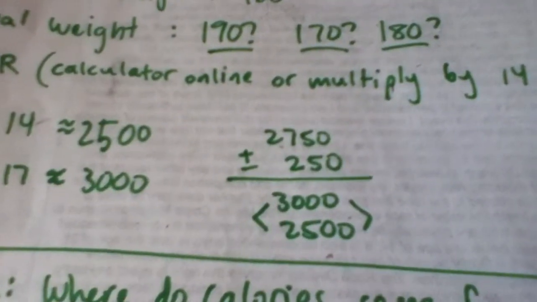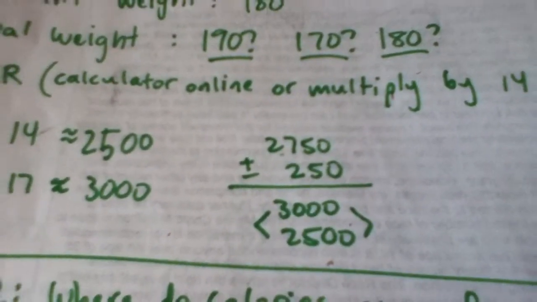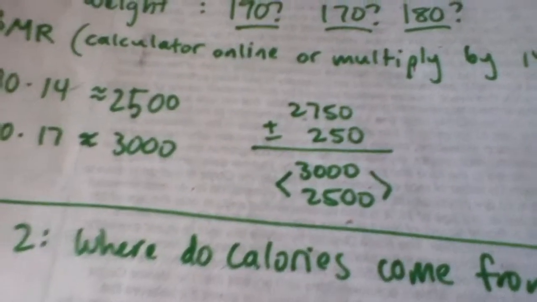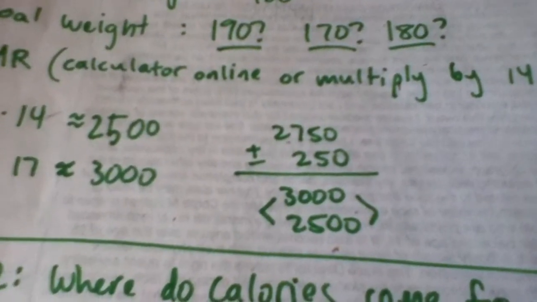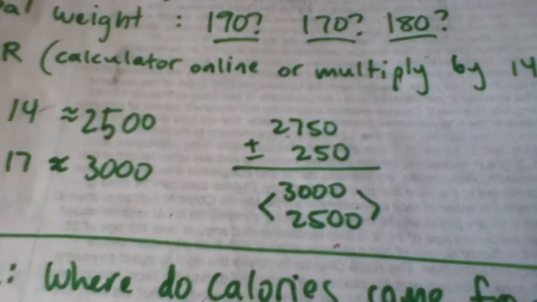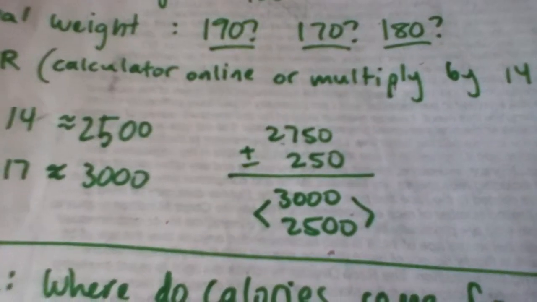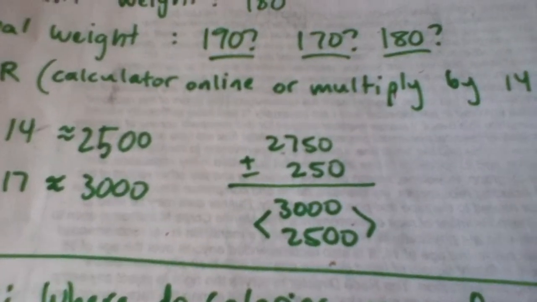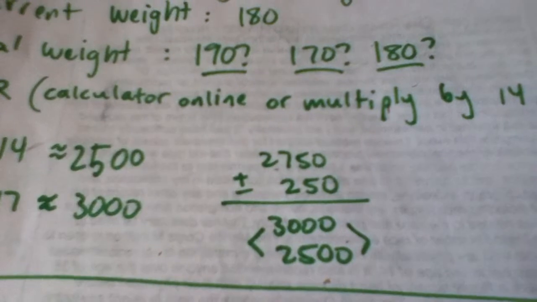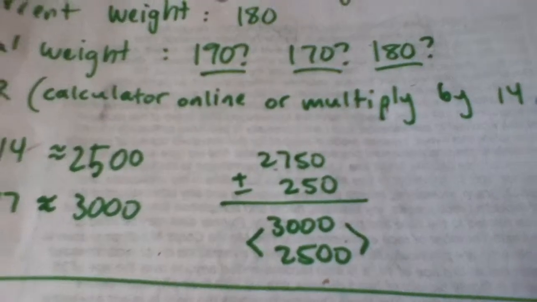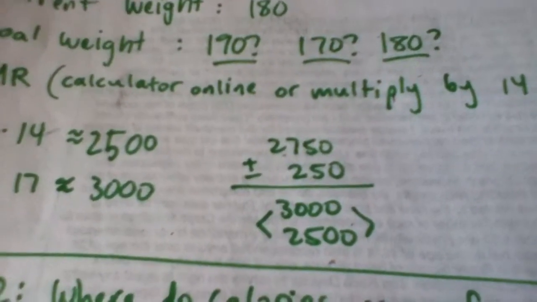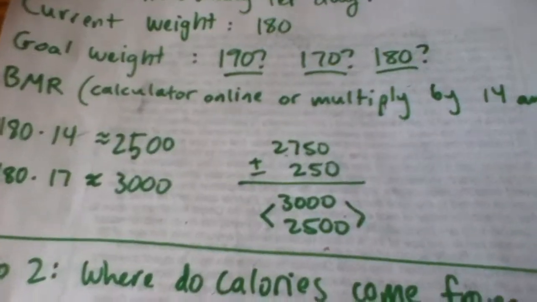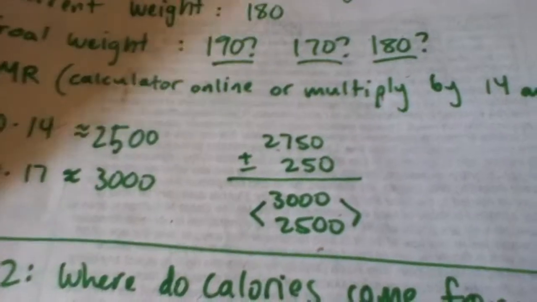The reason why we're using 250 is because, through a lot of research and taking into account a lot of people's body types, 250 seems to be the safest number to add or subtract from your calorie needs. Obviously, some people might do 500 and it might respond to them better. This isn't one-size-fits-all, but this is just the basic idea. 250 is just the recommended amount.